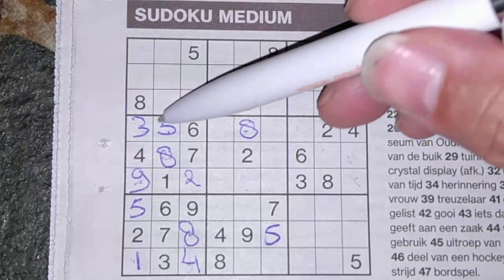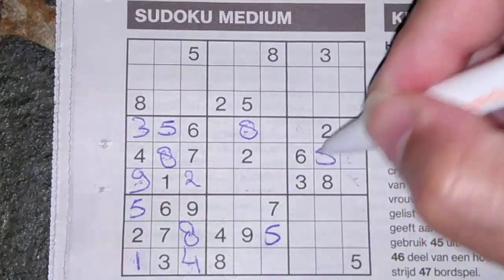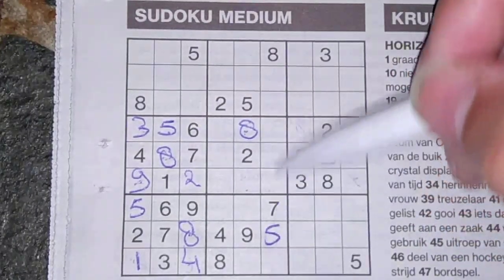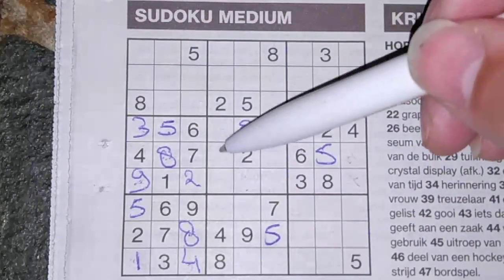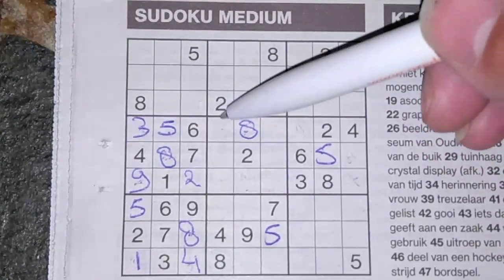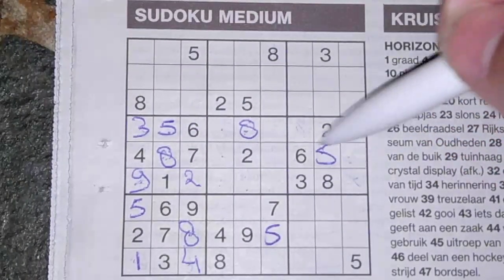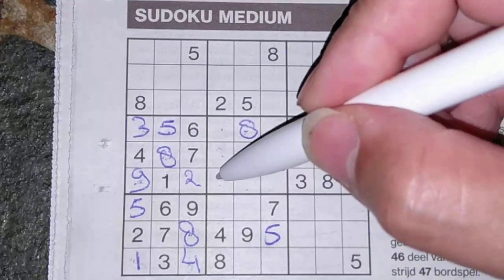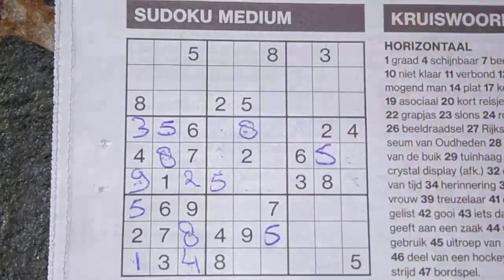There are 5, so no 5 in that box. 1 box left for the 5 should be here. 5 in this column, 5 in the middle column, so the column next. The only 3 places for the 5 should be here, here, or there. I see here 5, no 5 there. Here also 5, no 5 there. The only place for the 5 should be there.